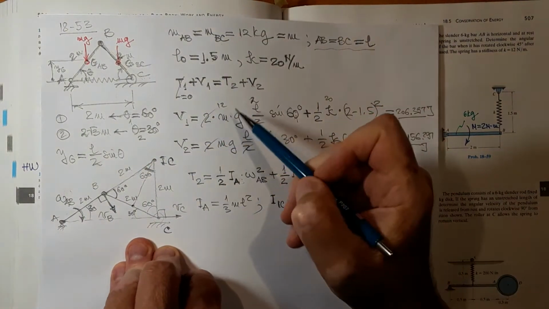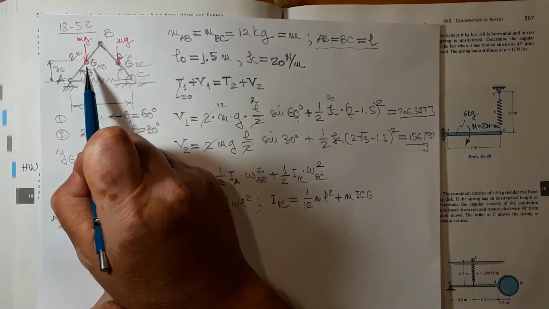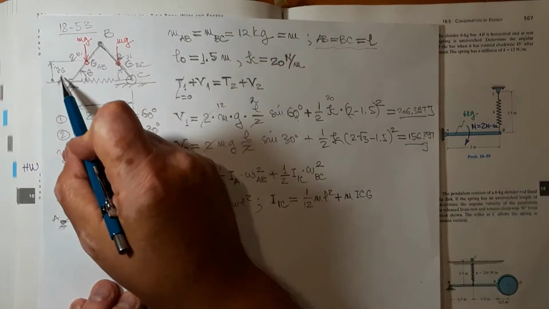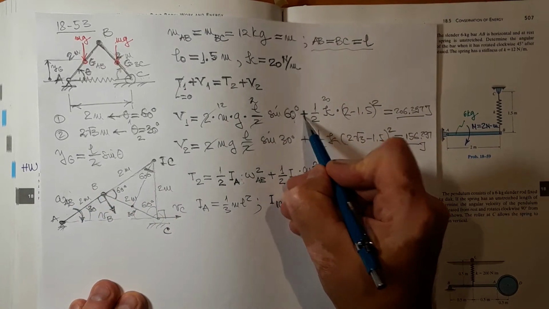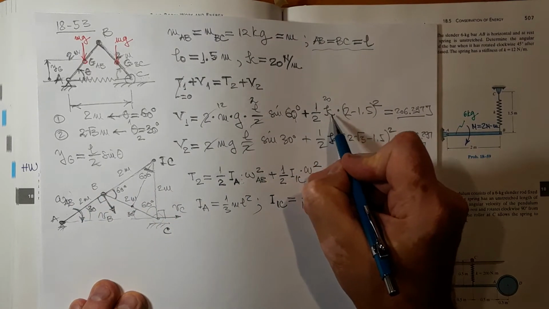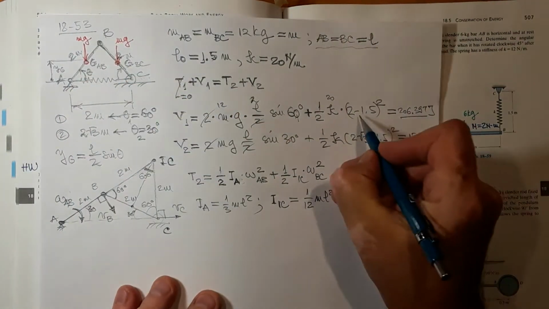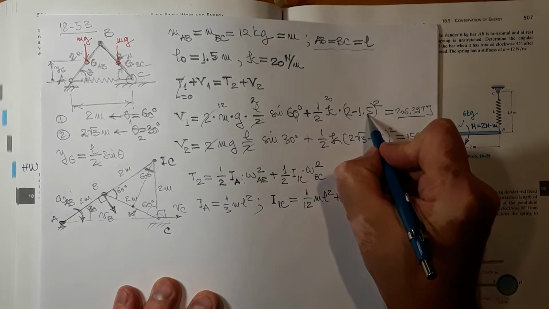We have two masses, so it will be 2 times the weight of one rod, m times g, times L over 2 times sine of 60, plus elastic potential, that's 1 over 2 k times the stretch of the spring squared. So the stretch of the spring in the initial position is 2 minus 1.5, that is 0.5, squared.